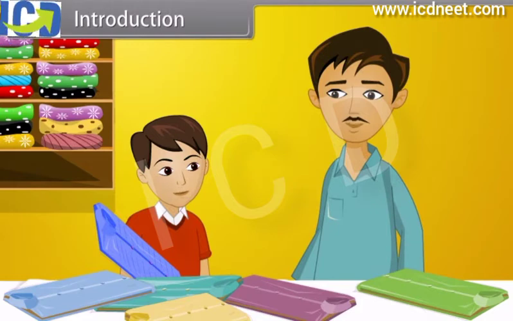Different colors are obtained by applying specific chemicals for specific color on the clothes. These chemicals are the coordination compounds. Coordination compounds? What are these? I don't have any idea about this, and I want to know about the coordination compounds. Students, today we will study more about the coordination compounds.